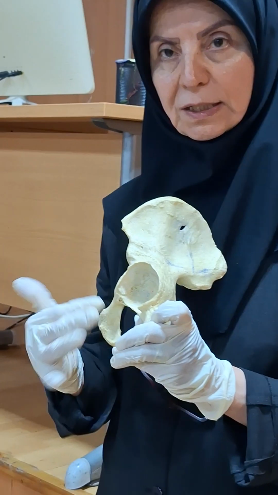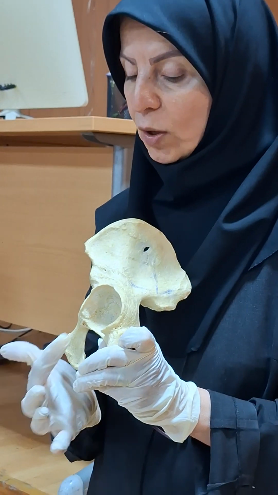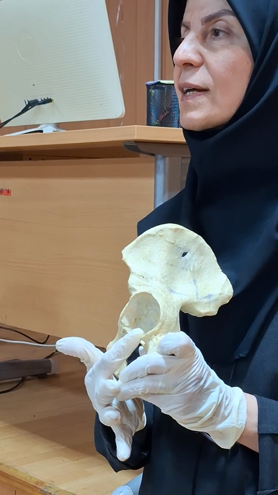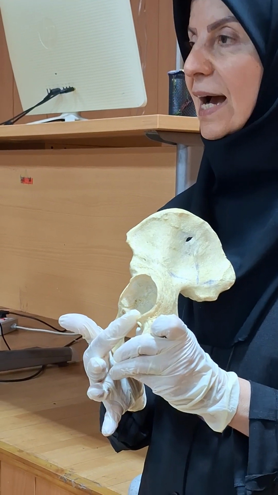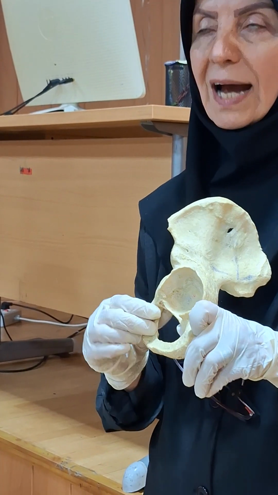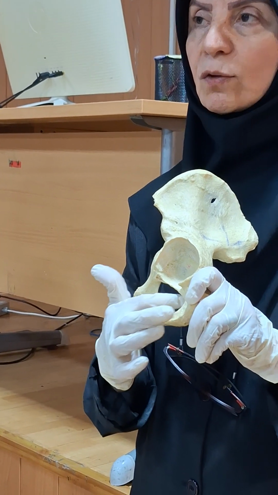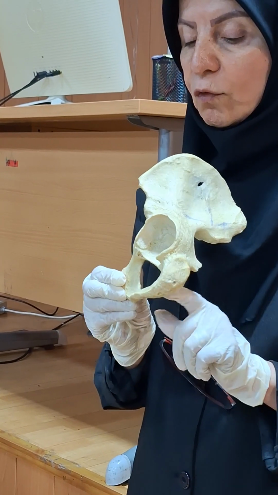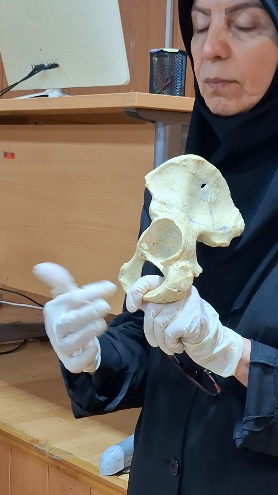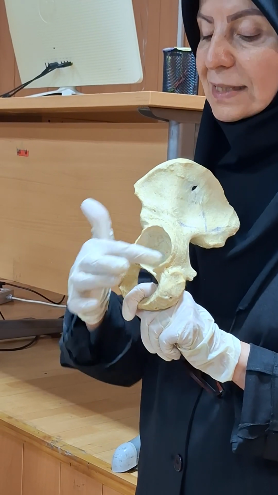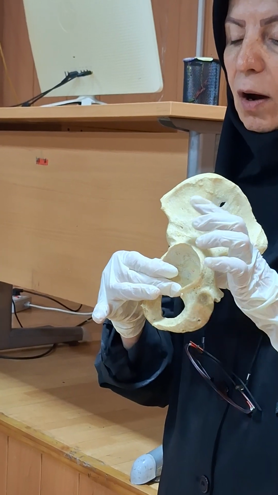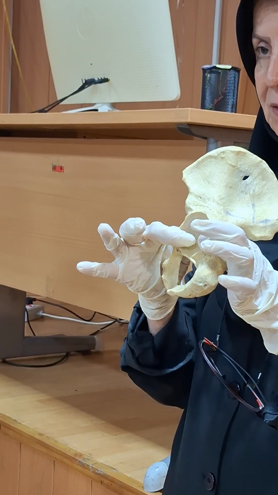Means this notch is inferior. And normally this notch is completed by a transverse ligament, the transverse acetabular ligament. Now, inferior to the acetabulum, you are going to look at the obturator foramen. For the obturator foramen, only the pubis and ischium participate. But in the acetabulum, the ilium, pubis, and ischium, all three segments participate.